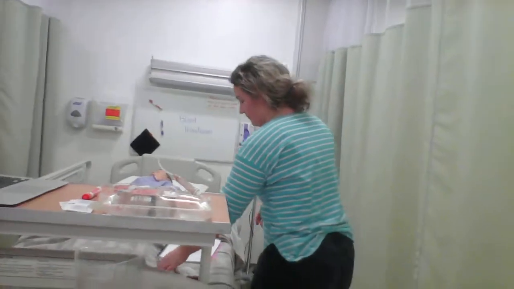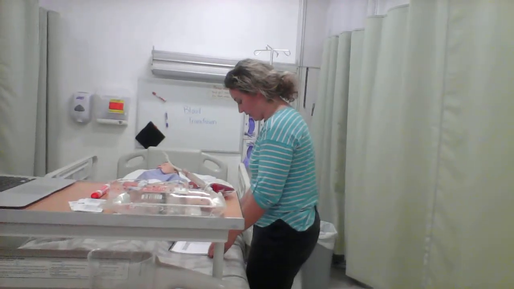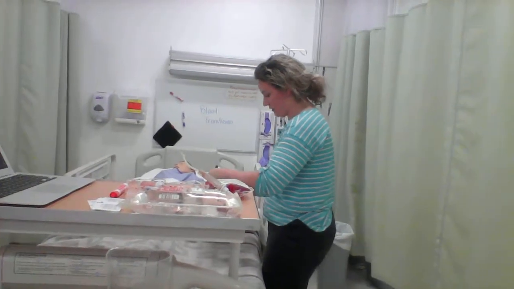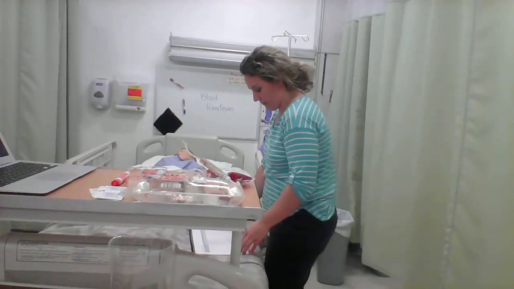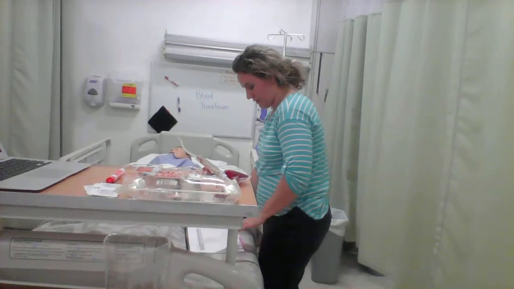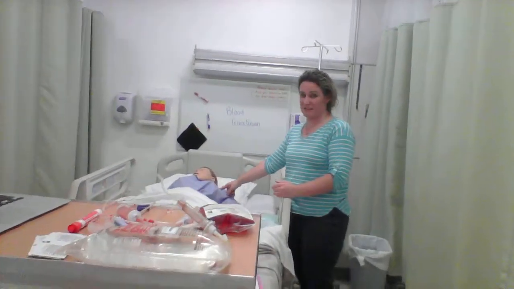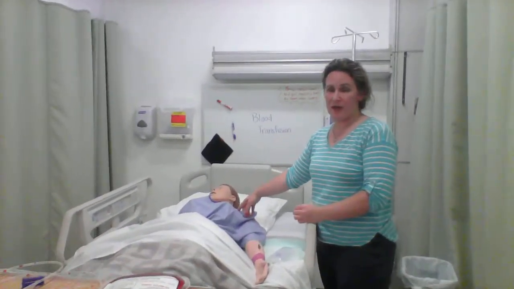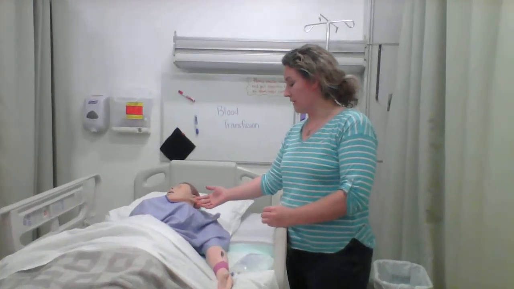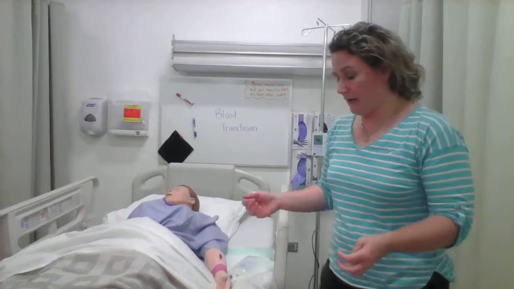Okay, Mr. Crowley, we've done everything we need to do to prep, so we're going to go ahead and start with the transfusion. The first thing: if the patient had a central line, I would apply a mask and put it into the distal port, which is the brown port, and I would verify that it was patent through a flush.